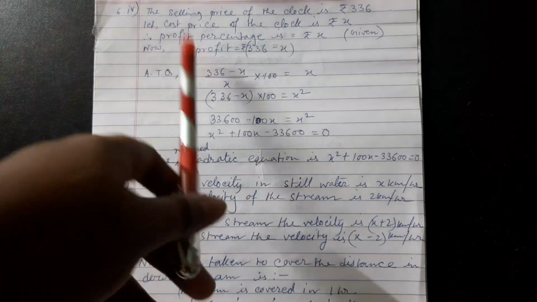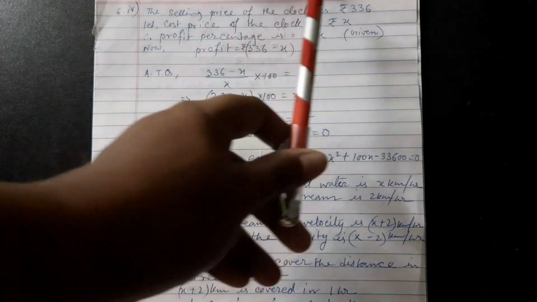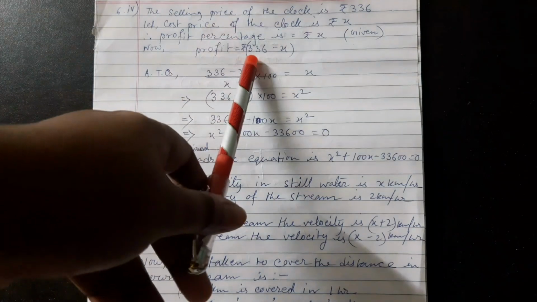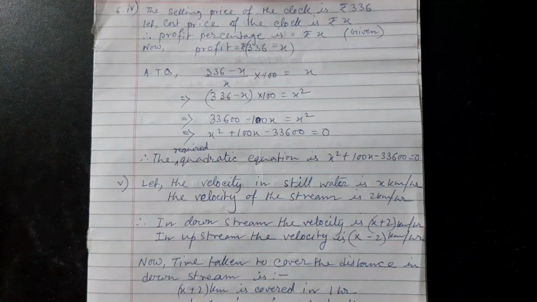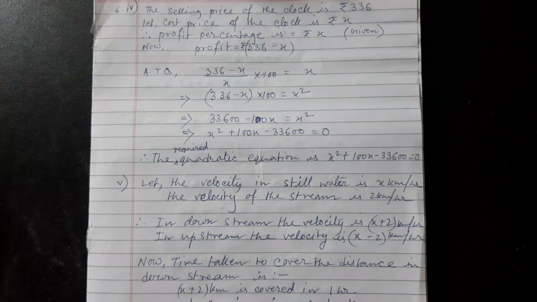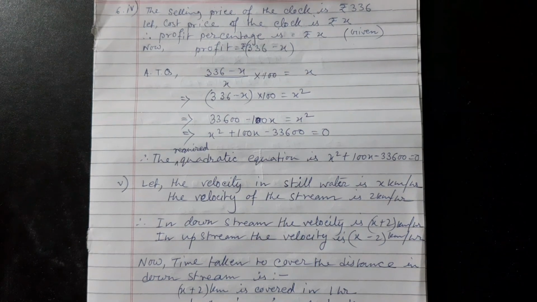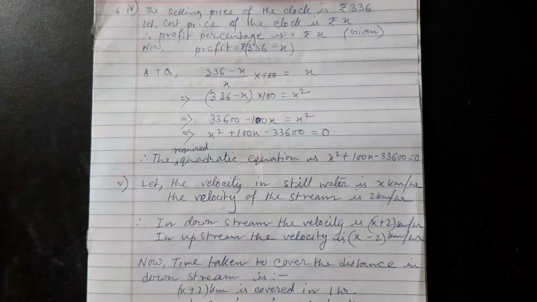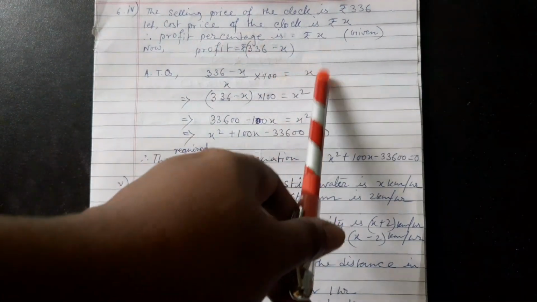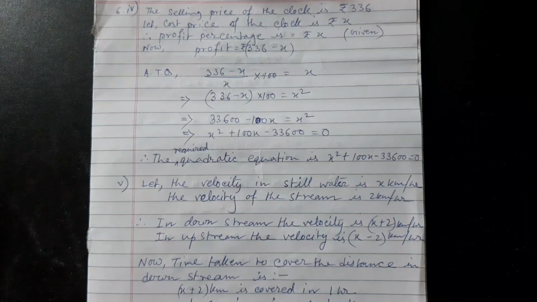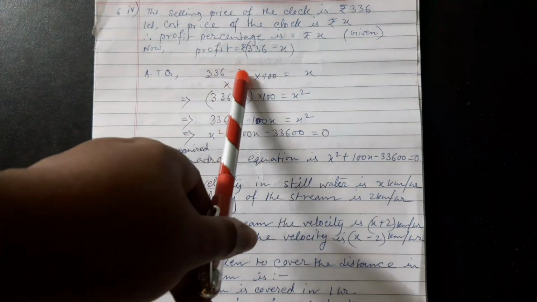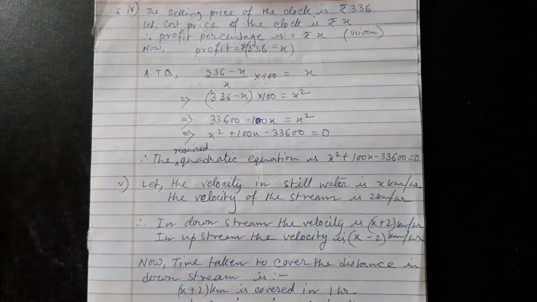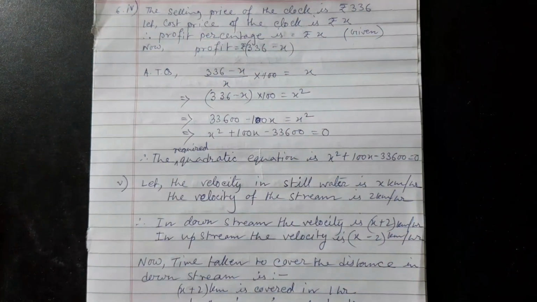Now, profit equal to sell price minus cost price, that is 336 minus X. Now, according to the question, profit divided by CP into 100 equal to profit percent, means 336 minus X divided by X into 100 equal to X.